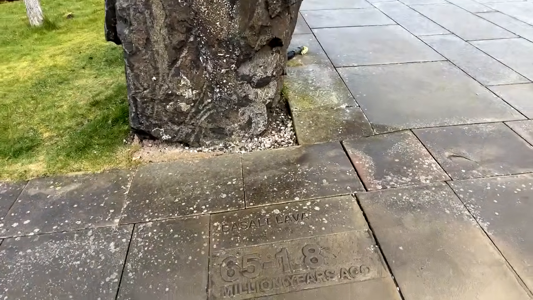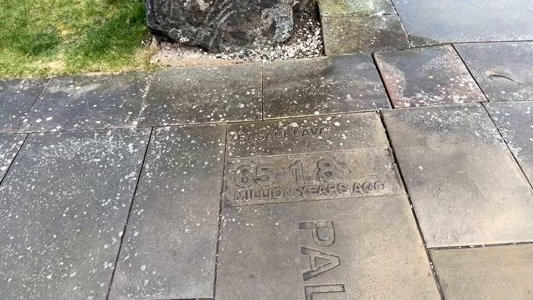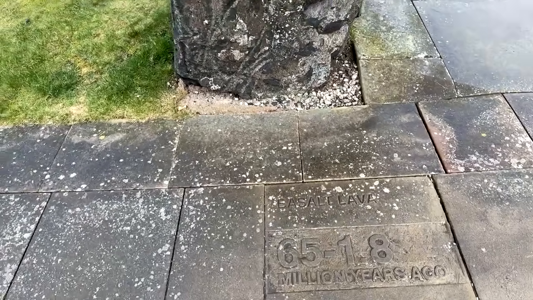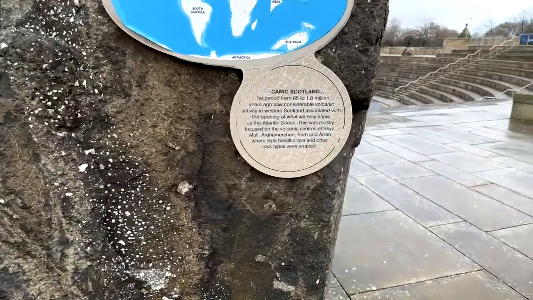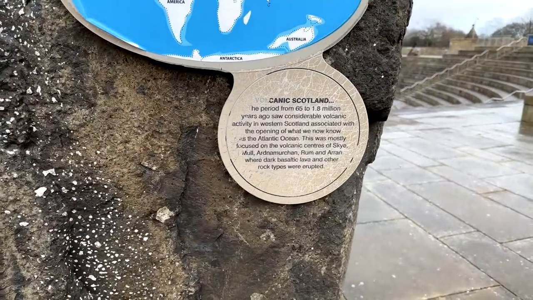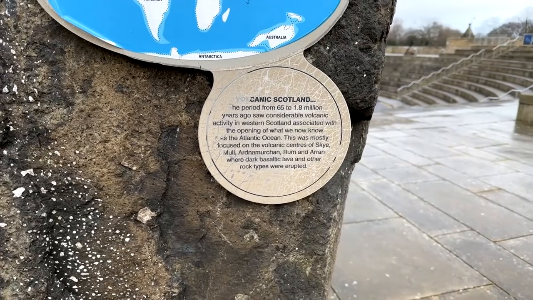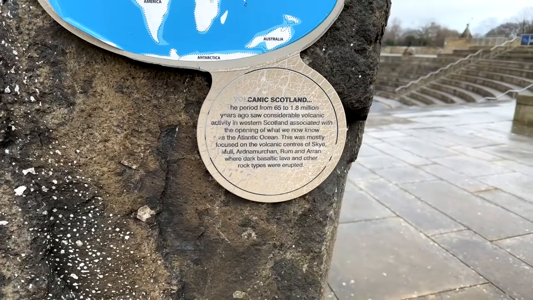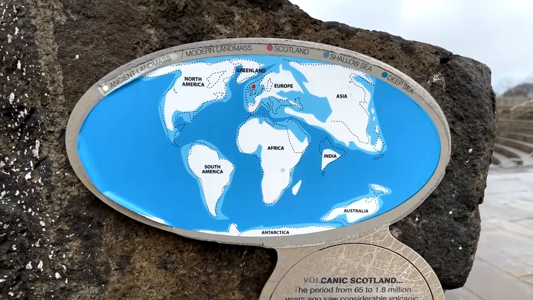And this is 65 to 1.8 million years ago. So we've got lots of basalt and lots of dolerite here. Basalt's usually, I think, underground and the dolerite's above the ground. And just here I'll let you see the map.